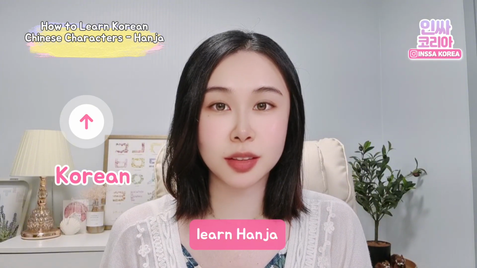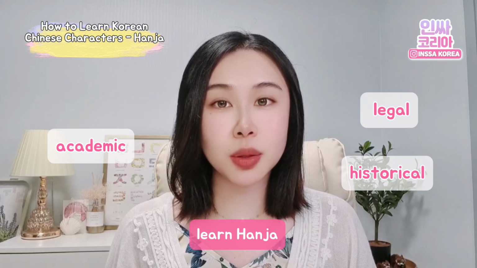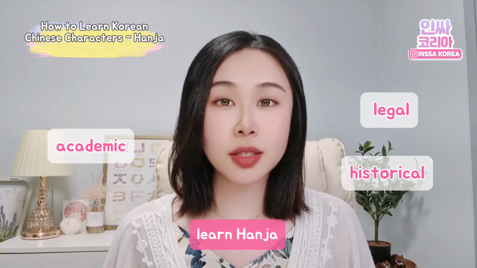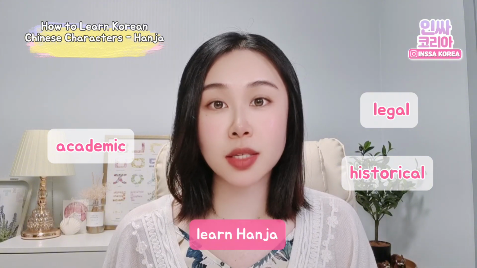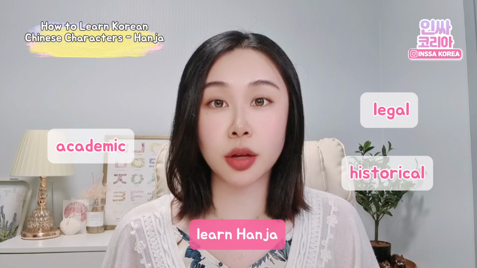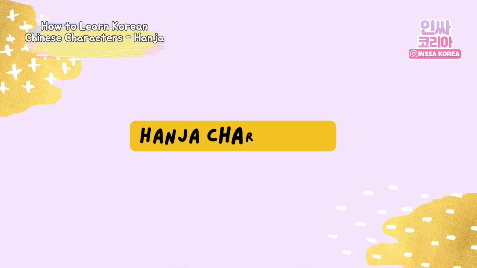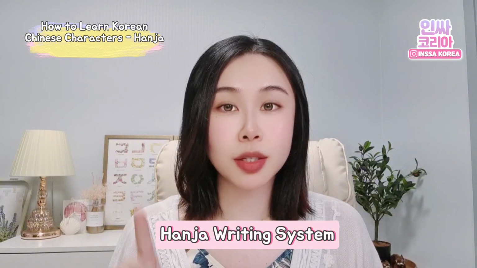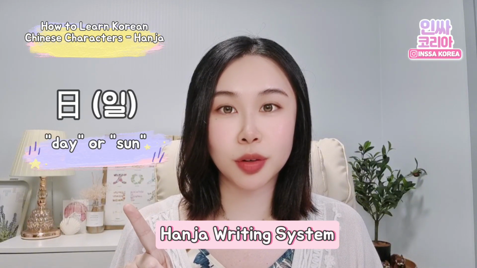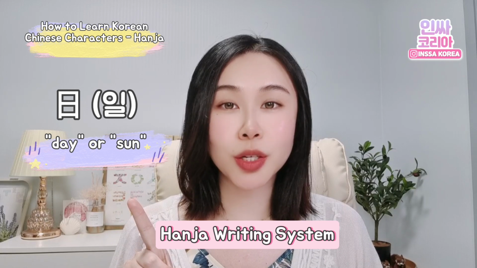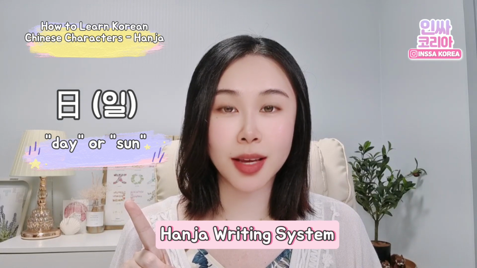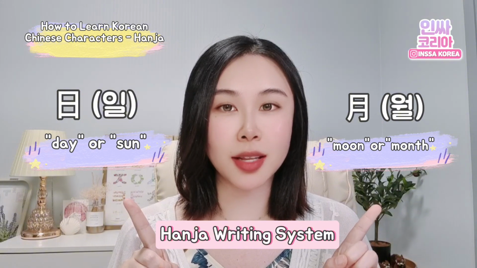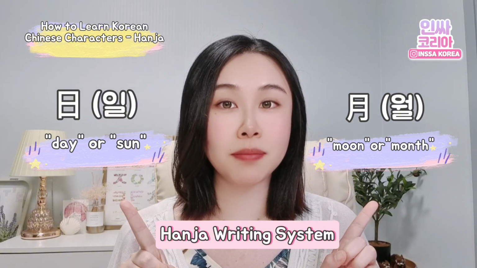Although Hanja is widely used in the academic, legal, and historical context, you can actually still find a lot of words that are based on Hanja characters in our daily life. Hanja has its own writing in Chinese, for example, this, but then you can pronounce it in Korean, 일, which means day or the sun. And also, this one, it's pronounced as 월, and it can mean moon or month.